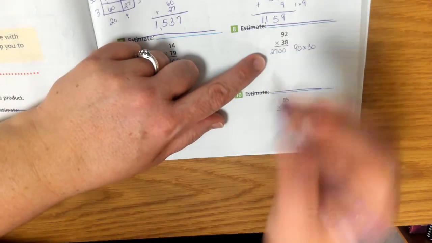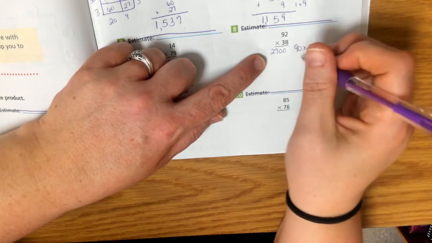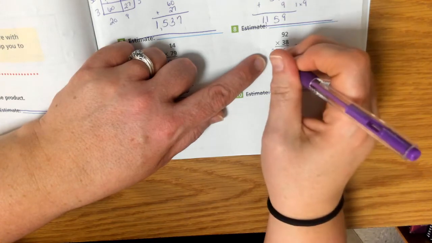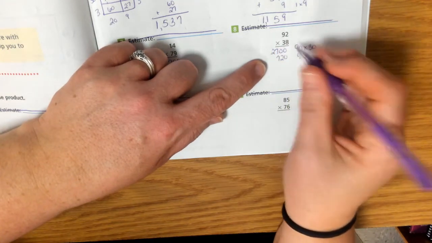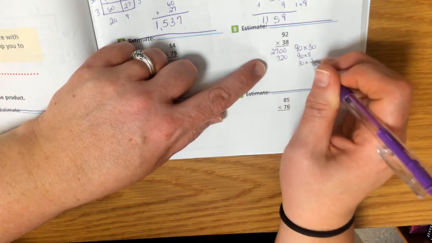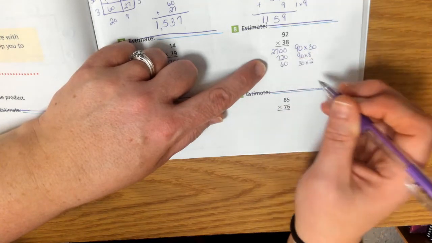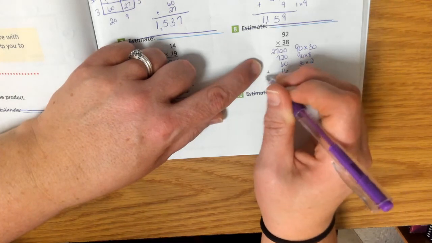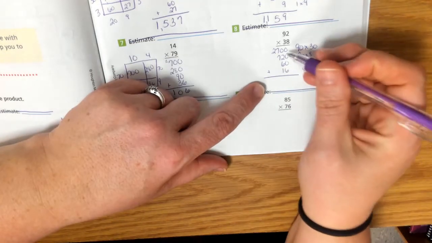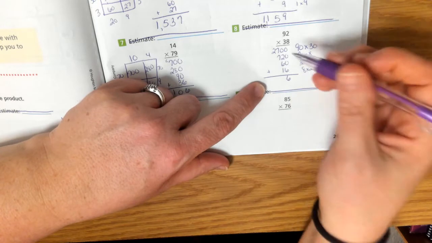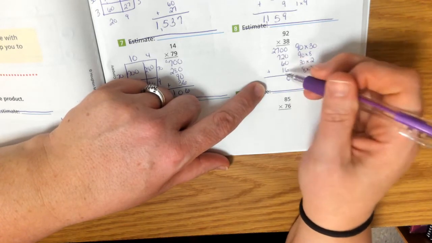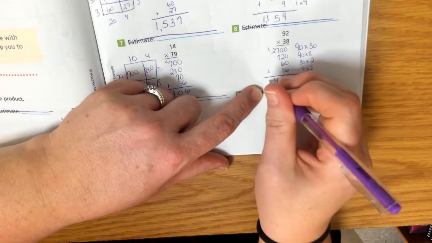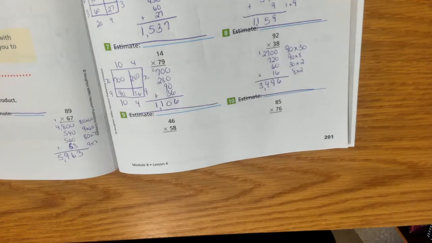That would be 2,700. Then 90 times 8, which is 720. Then 30 times 2, 60. And then 8 times 2, 16. The zeros, 6. 2 plus 6 is 8, plus 1 is 9. 7 plus 7 is 14. Regroup, and then I have 3,496.